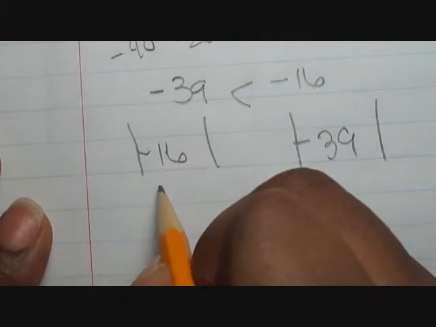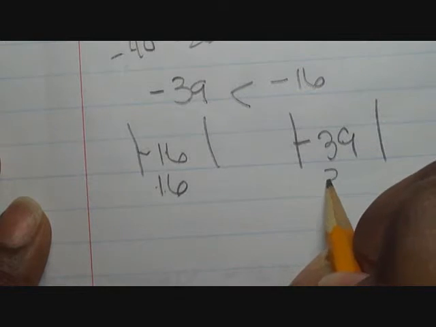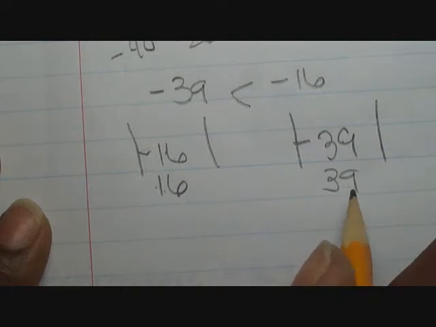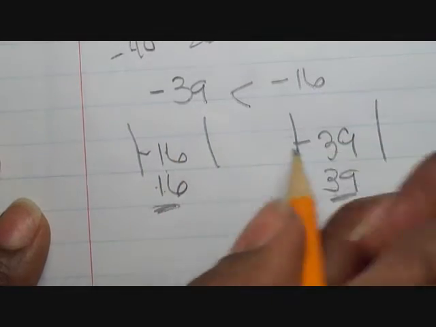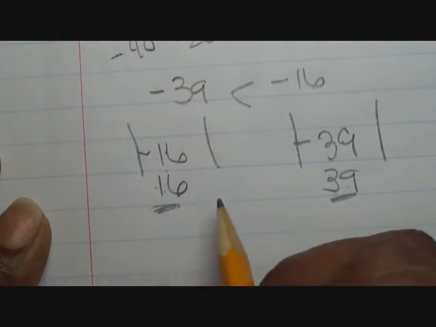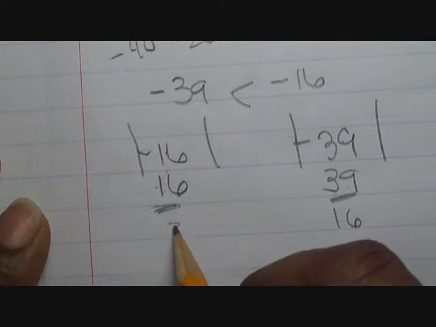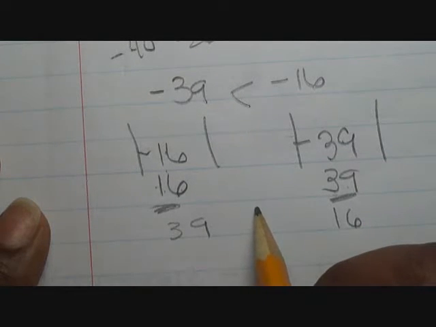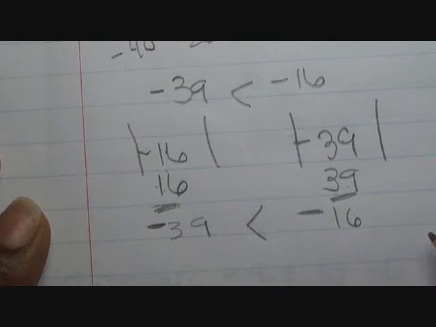So this number is 16 away from 0. This number is 39 away from 0. Now this number is bigger than this number, but because they're negative, we have to flip-flop. So this makes this number bigger than this number. And we add our negatives back on there.